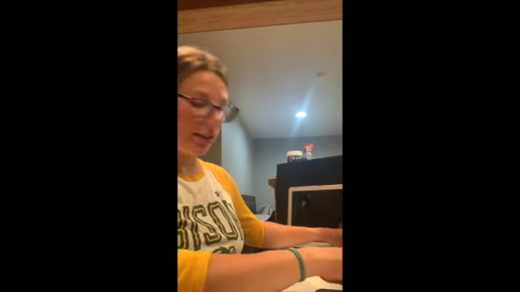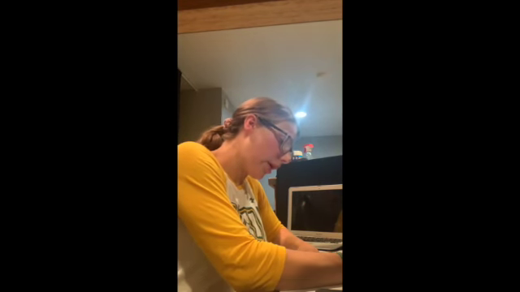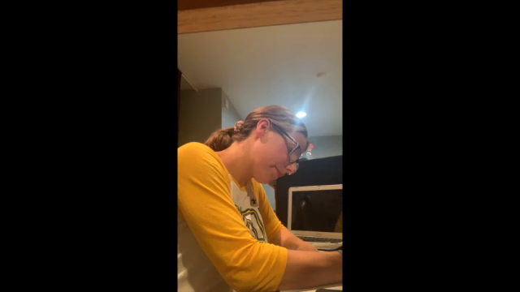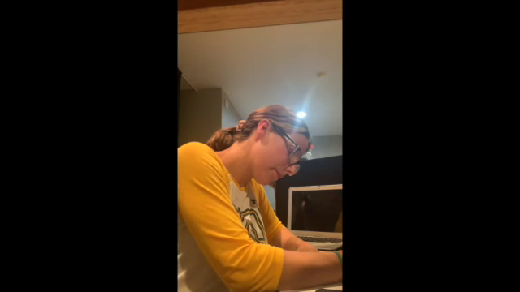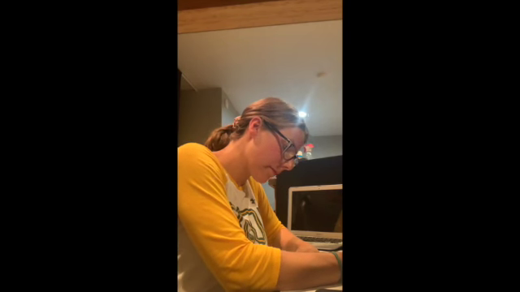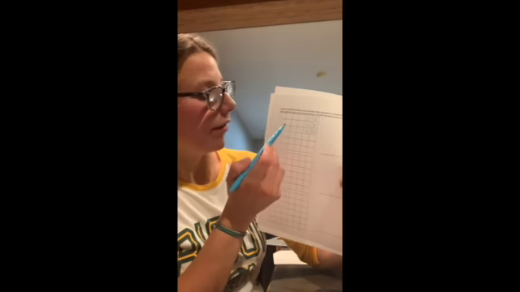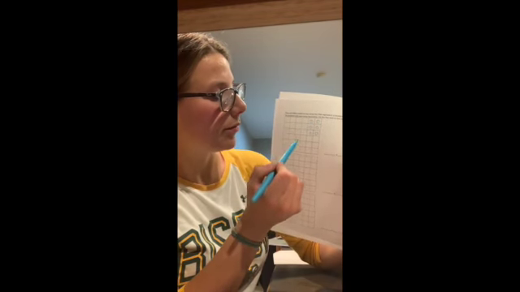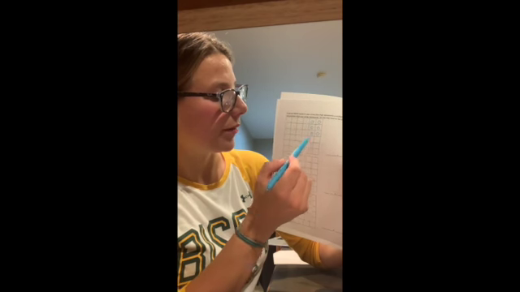So let me do an example. The problem that I want to do is 2 times 3. So I'm going to draw my M&Ms. Here's my M&Ms. I have 2 columns and 3 rows. Yeah?